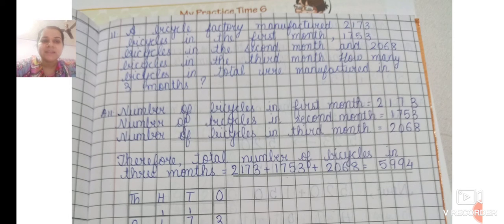How many bicycles in total were manufactured in 3 months? We have to find how many total bicycles were manufactured.